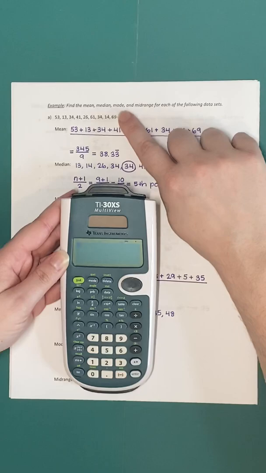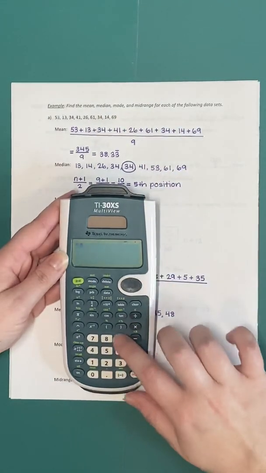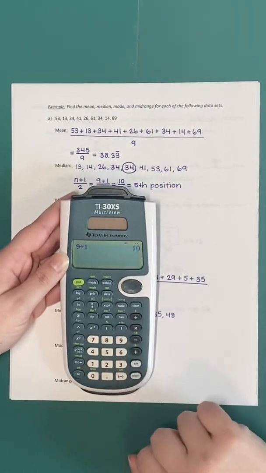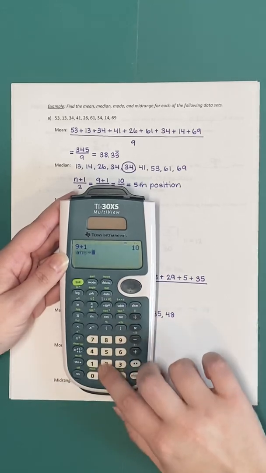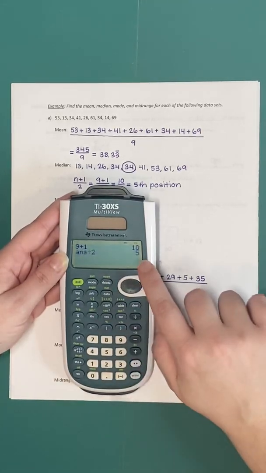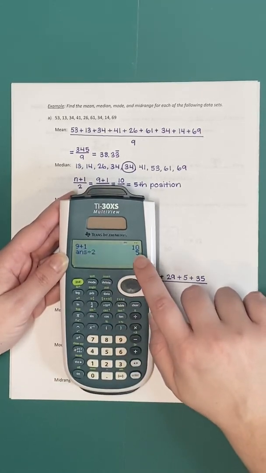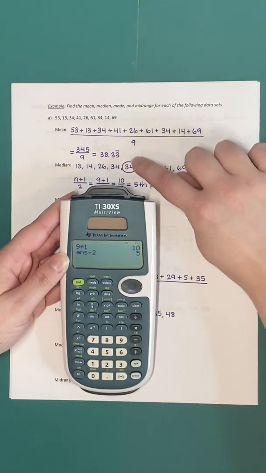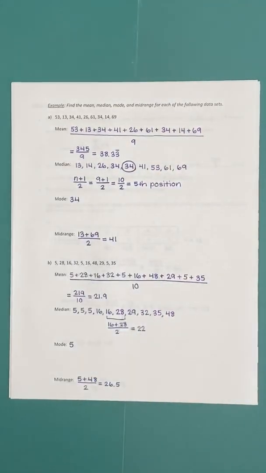If we take our value for n, which is 9, and add 1 to it, we get 10, and then divide that by 2. That's going to tell us the location of the median. In this case, it's going to be the 5th element in the list, which in this case is 34. So 34 is our median. It's going to be the true halfway point in this data set.